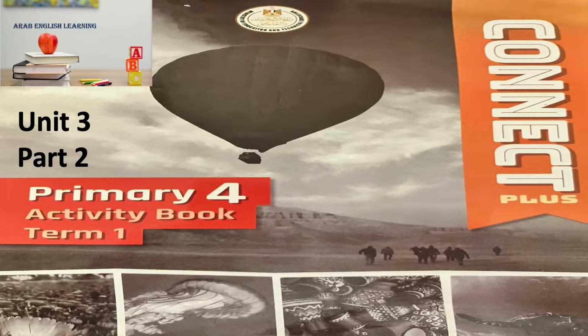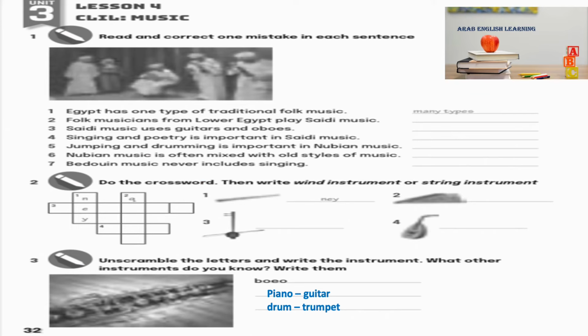Connect Plus Primary 4 Activity Book, Unit 3, Part 2. Page 32, Lesson 4 about music. Exercise 1, read and correct one mistake in each sentence.